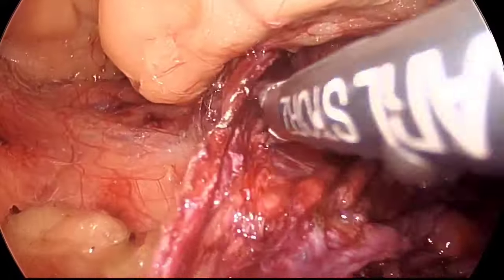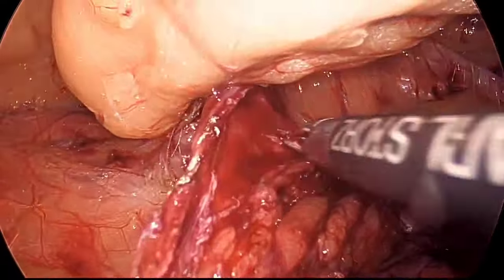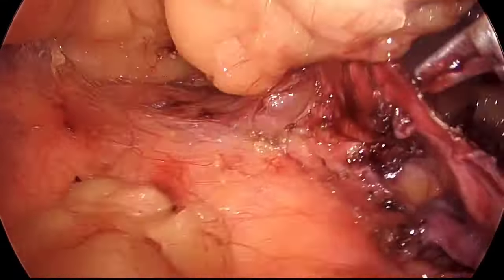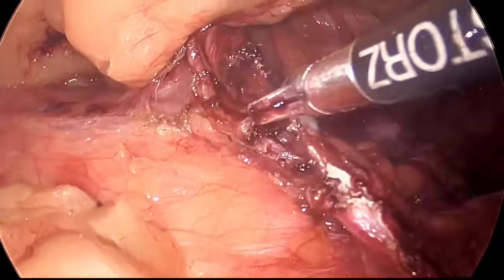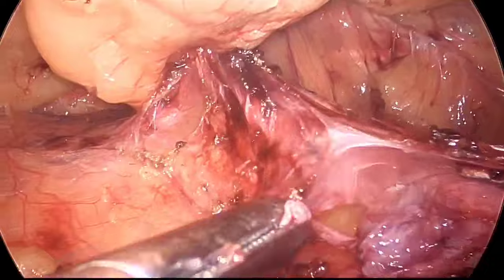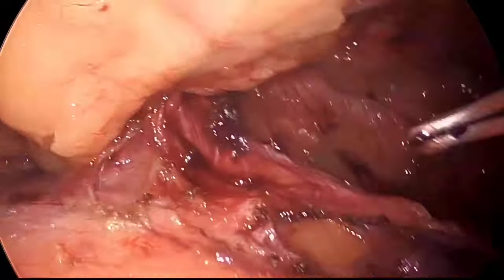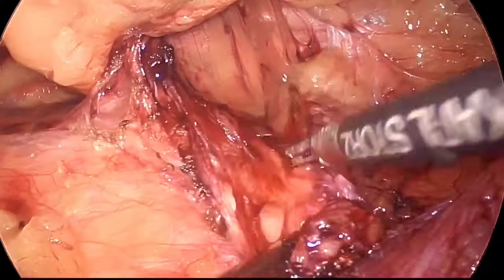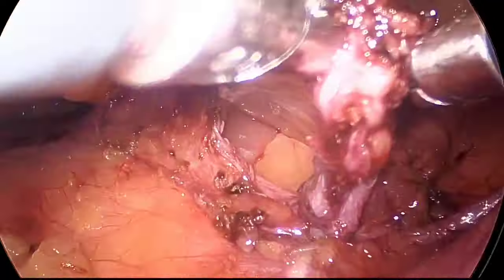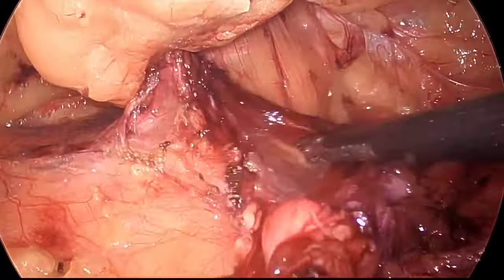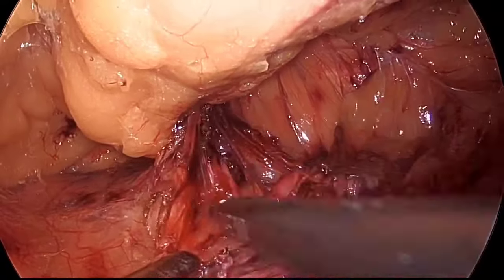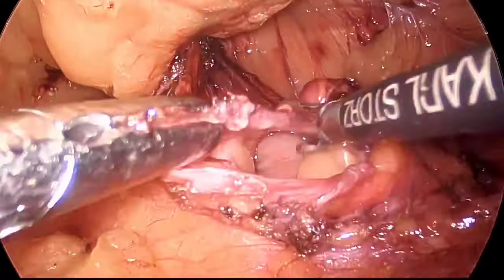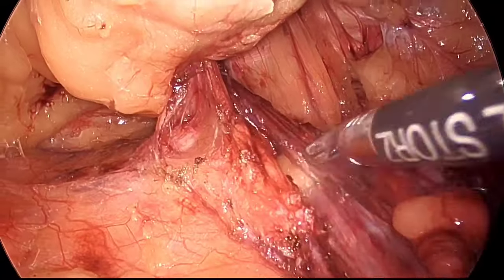This sac was almost dissected, safeguarding the gonadal vessels. Now I am reflecting the gonadal vessels towards the parietes. This is the margin of the sac, so complete division of the sac has been done. And these are the gonadal vessels which I'll be separating with my Maryland forceps, and the vas deferens is also visible.